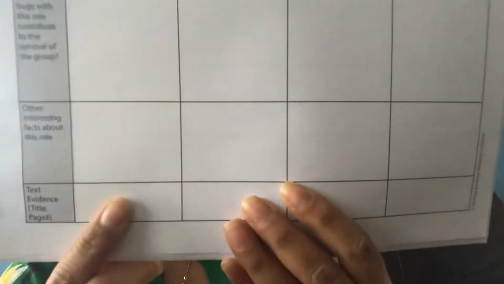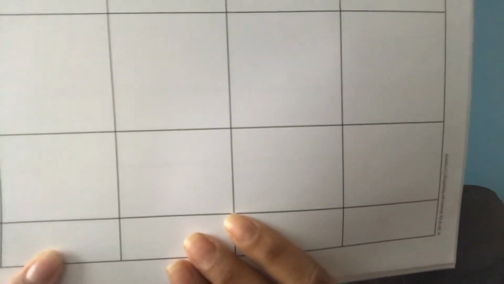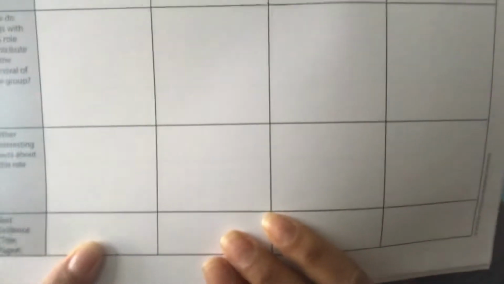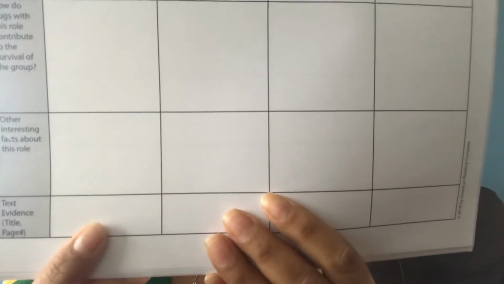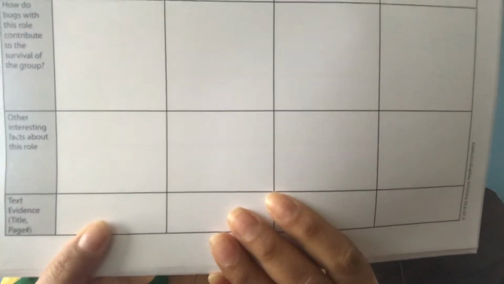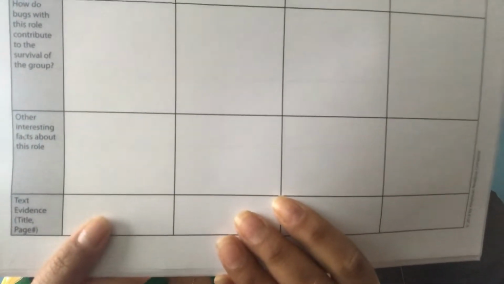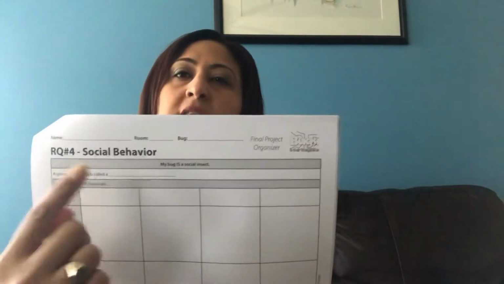And then on the bottom, which I consider to be the most important one, because we've kept talking about somebody else's ideas that were written in a book as part of their intellectual property, and giving them credit for the work that they did by citing the evidence, by giving me the title of the book and the page number where you found that information. So if your bug is a social bug, I want you to tell me what a group of those insects is called, and then 4 different jobs within that group.